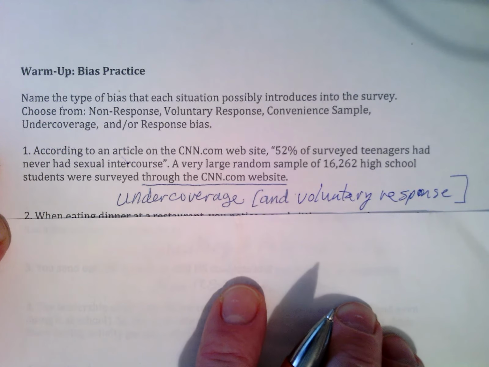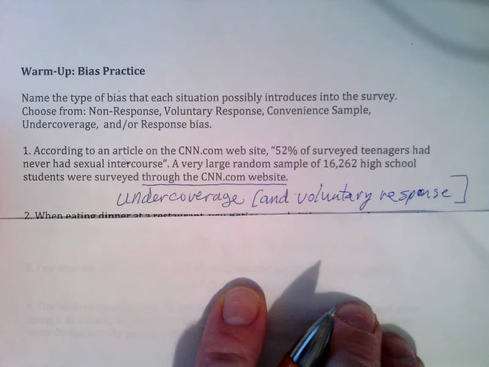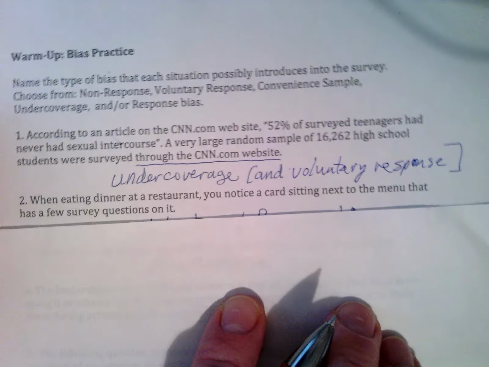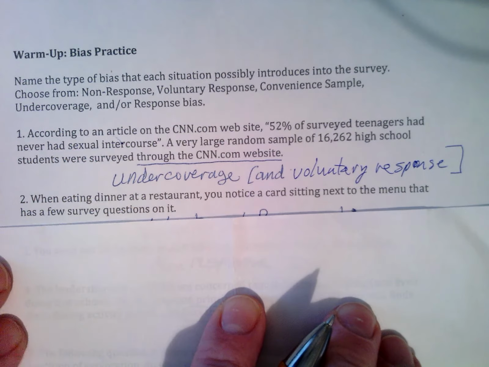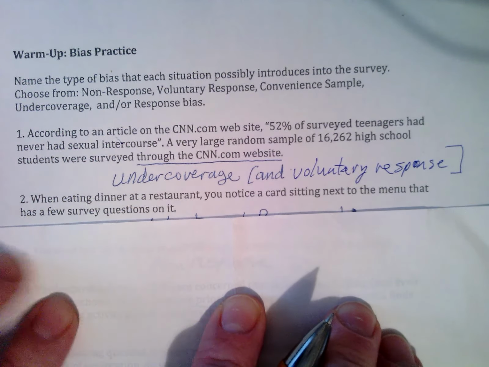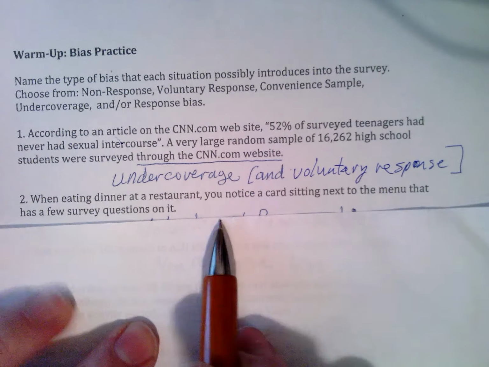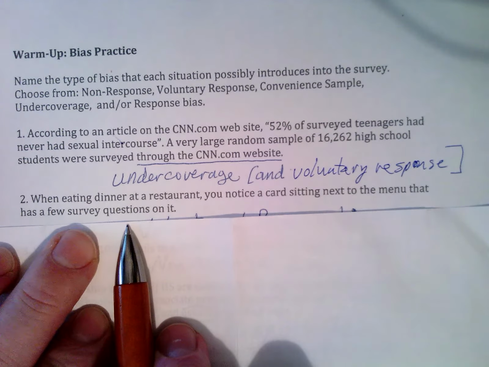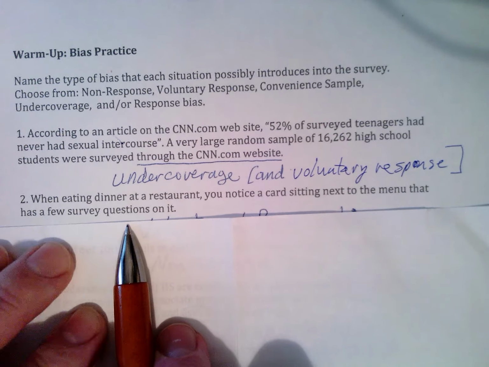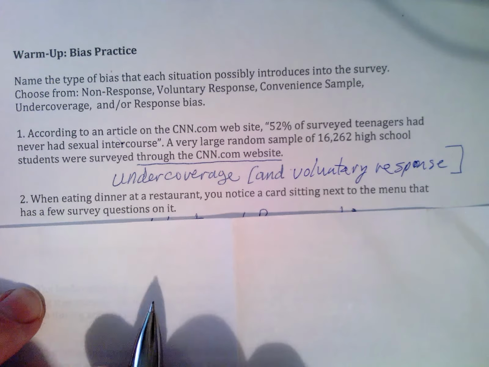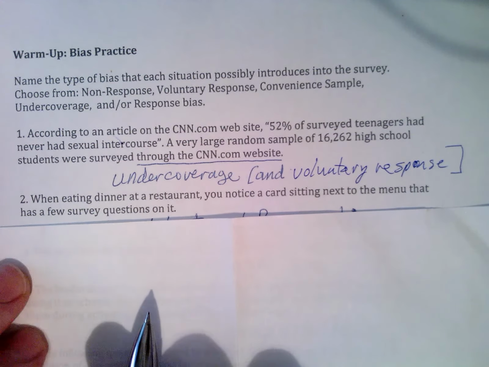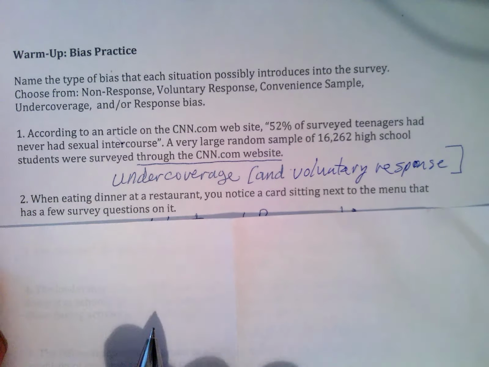Number 2, when eating dinner at a restaurant, you notice a card sitting next to you. Oh, I already talked about this one, huh? So this could be the card on the restaurant sitting on the table, and they ask you to write a few questions, right? A survey. I had one pop up today on my computer. It just popped up and said, "What do you think about our website?" And yes, no, maybe, right? So this is all voluntary bias and response bias a little bit.